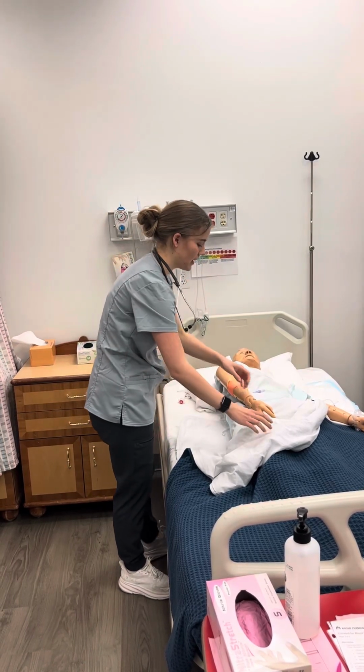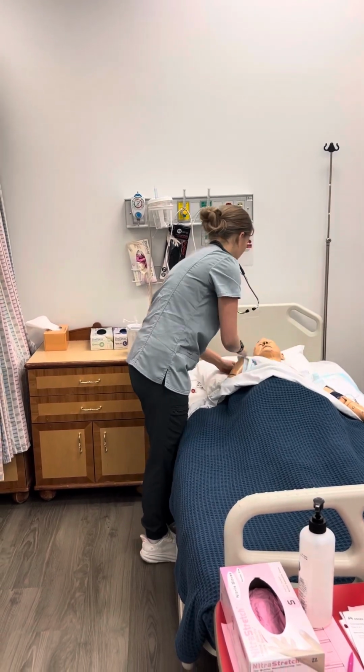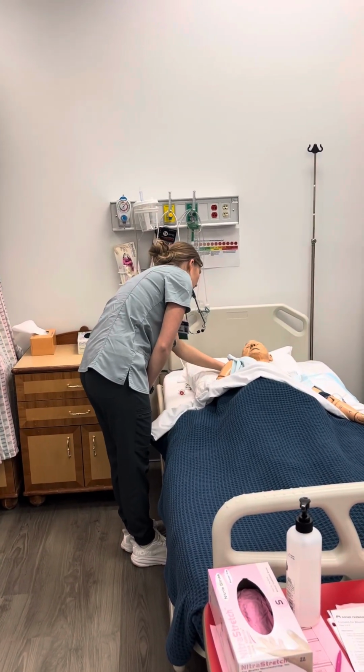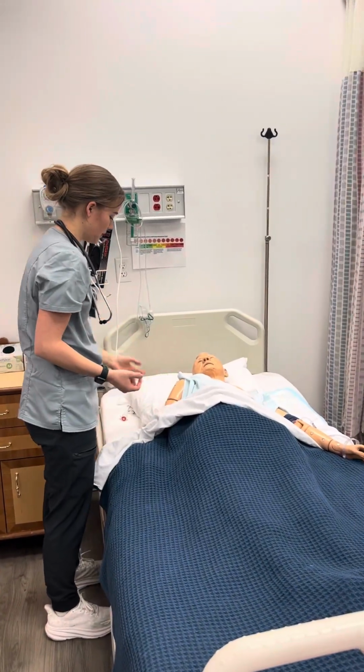Now I'm just going to check your neck for any jugular vein distension. Back in bed there. Just checking, looking for anything. And that looks pretty good. If I noticed anything, I would alert the provider immediately.